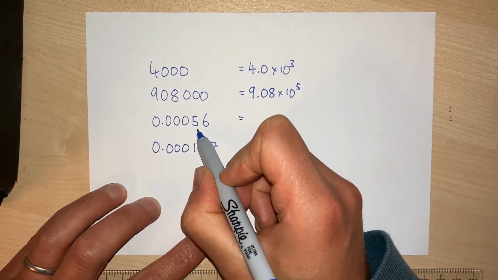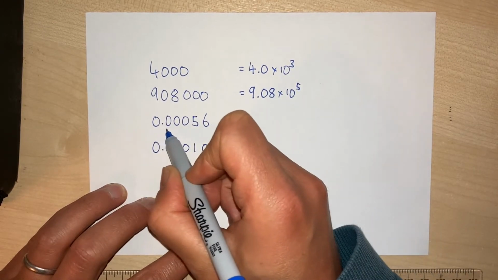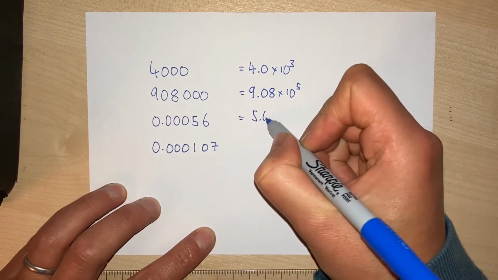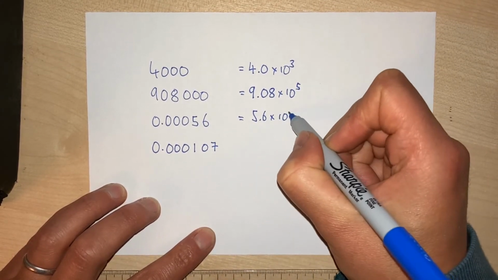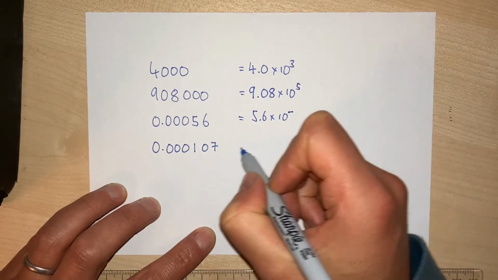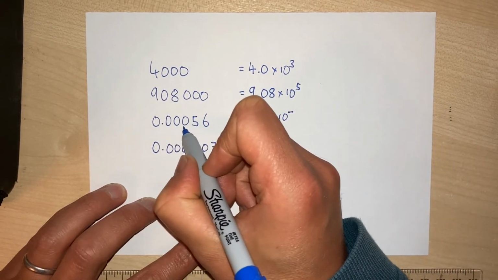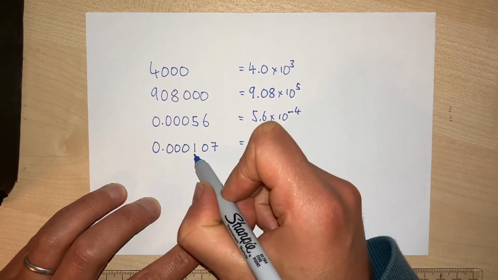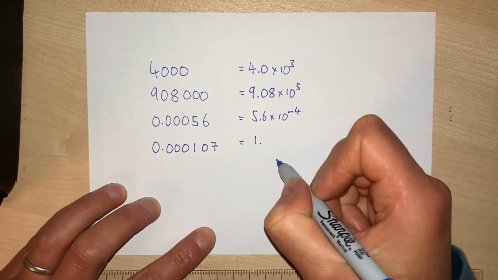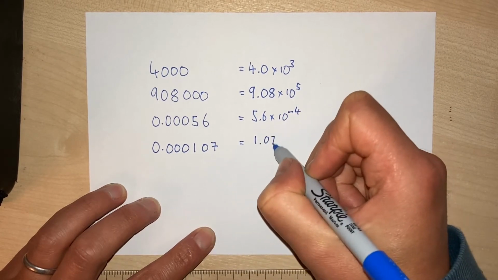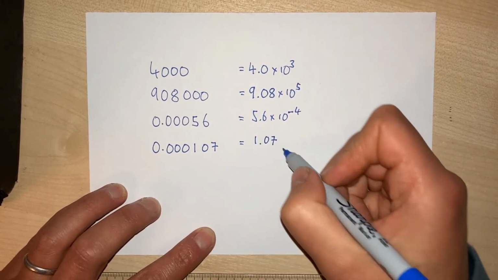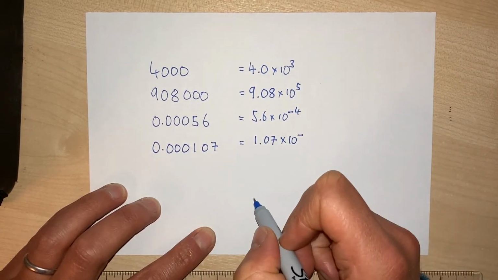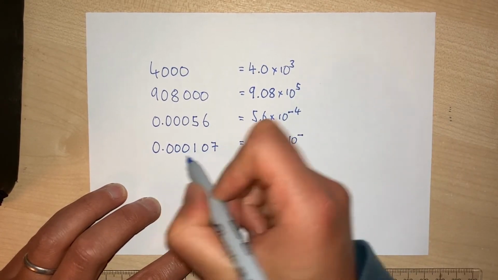We put the decimal point between the first and second most significant figure. So that's this one and this one. 5.6 multiplied by 10 to the minus this time, negative 1, 2, 3, 4. Here, 1 is the most significant. We put the 0, 7 there this time. And we're going to multiply that by 10 to the power of negative 1, 2, 3, 4.